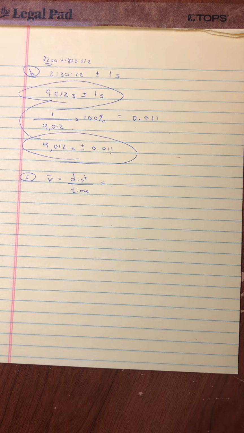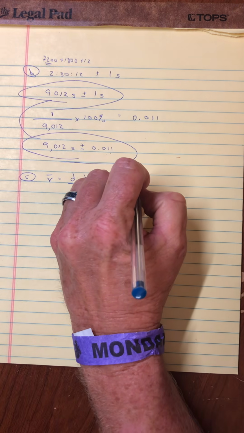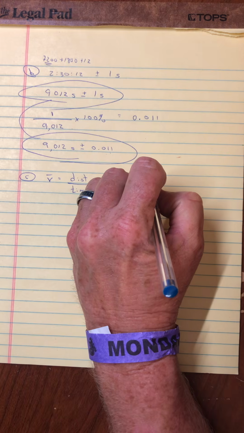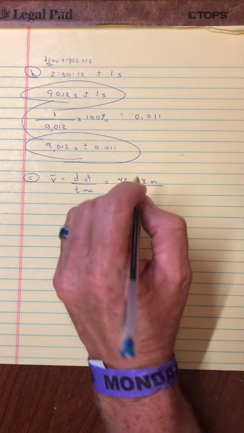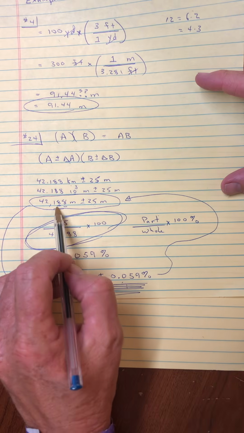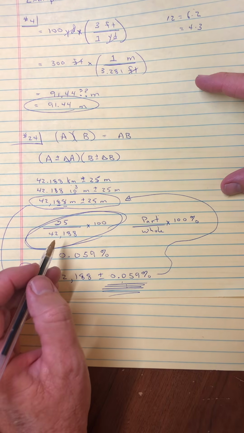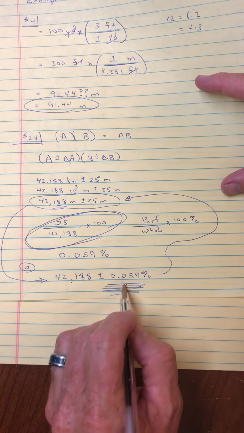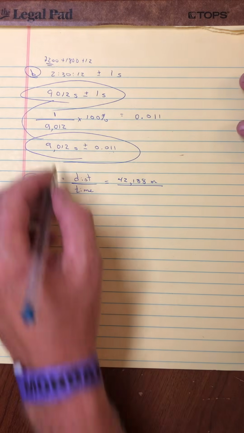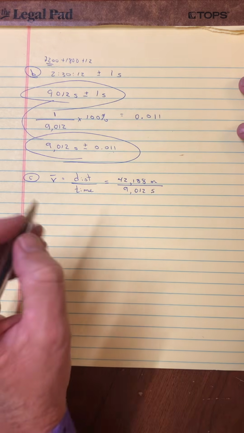So my average speed would be the distance, the 42,188 meters. Back here, this first page, there it is, 42,188 meters. There's the absolute uncertainty. There's the percent uncertainty. And then the time is the 9,012 seconds.